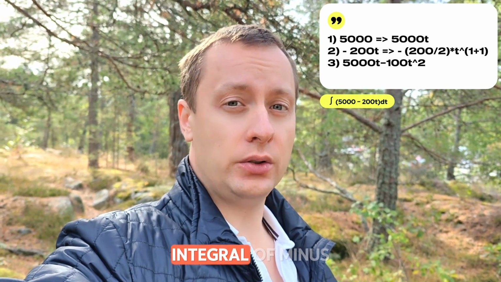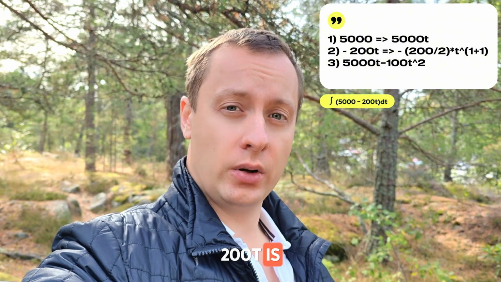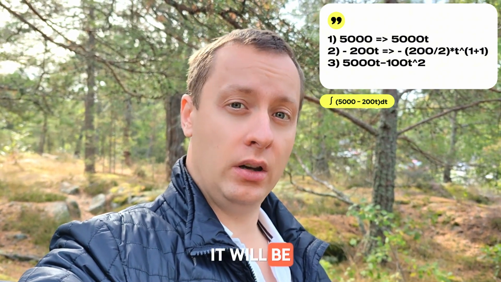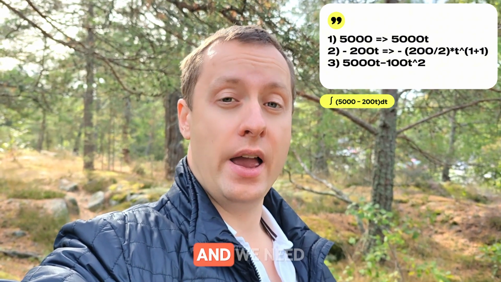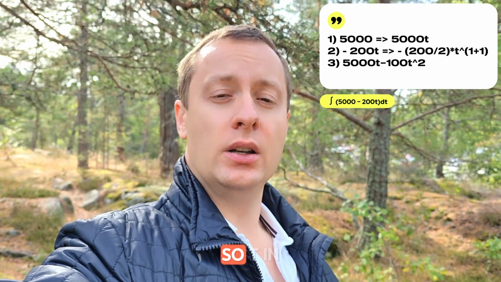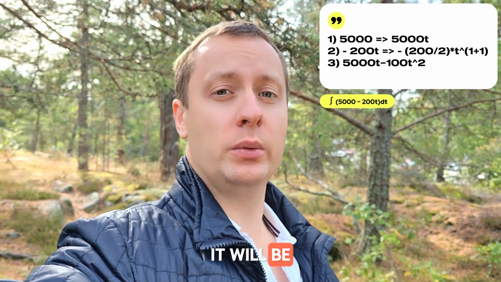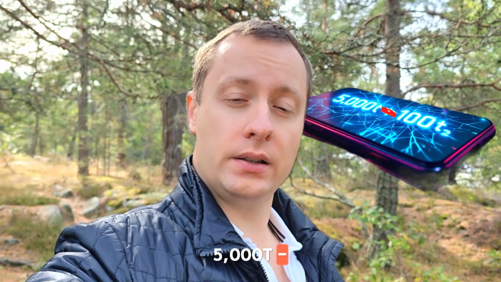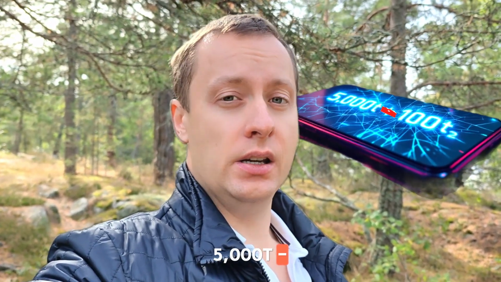Integral of minus 200t is minus 200 divided by 2, it will be minus 100. And we need to increment t exponent by 1. So t in the power of 1 plus 1, it will be t in the power of 2. So the integrated formula will be 5,000t minus 100t in the power of 2.